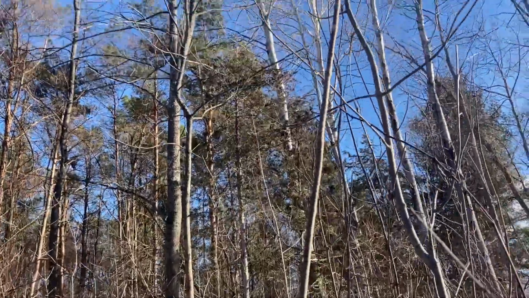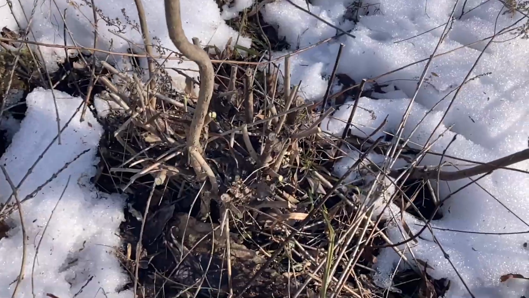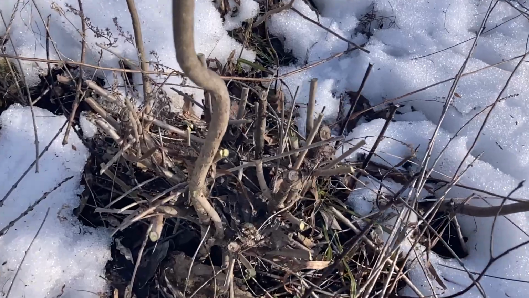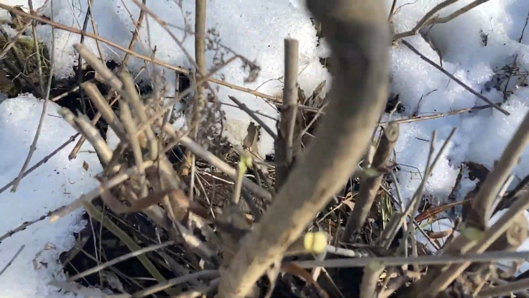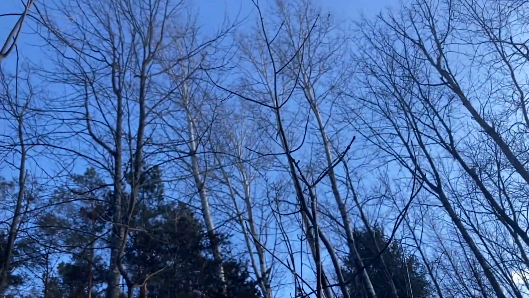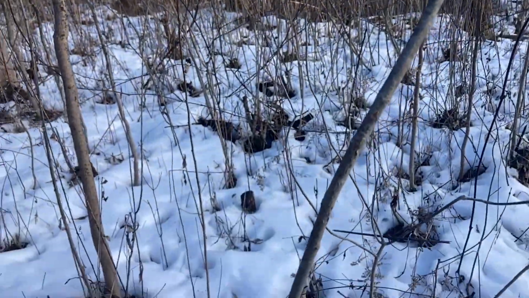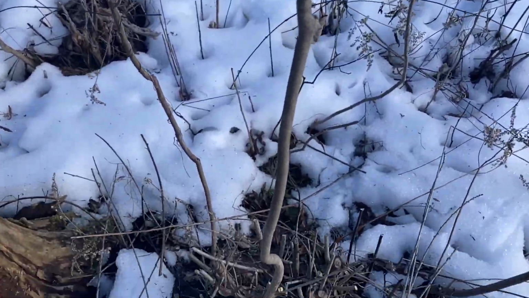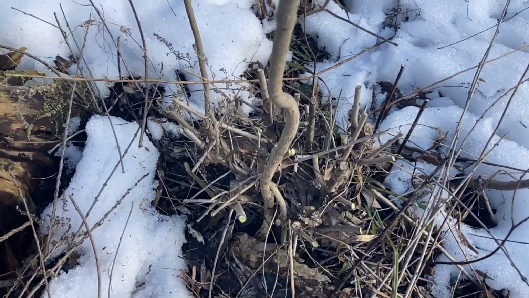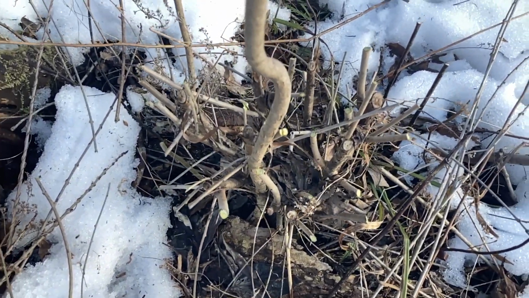Got another ash here. Here it is again. All the branches cut. Breathe a little bit more easily. Ashes, they've got enough problems with the emerald ash borer that they need to get strangled out by buckthorn.